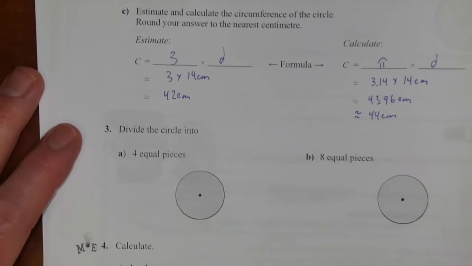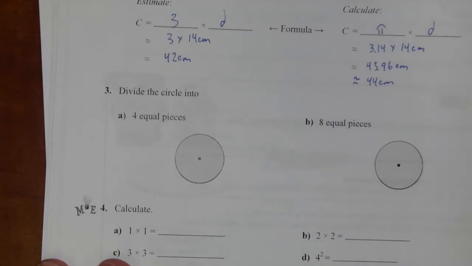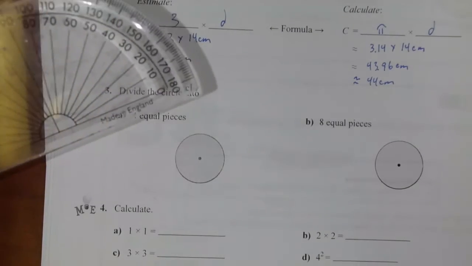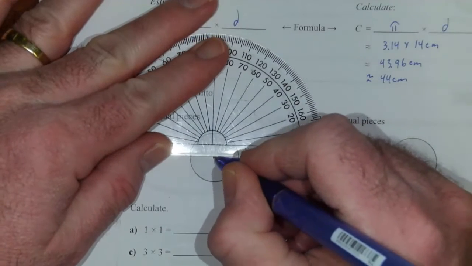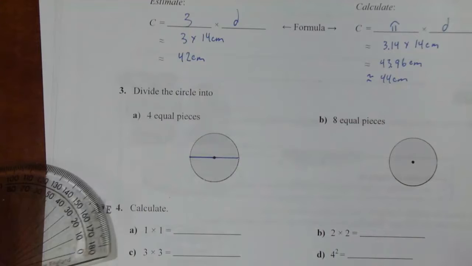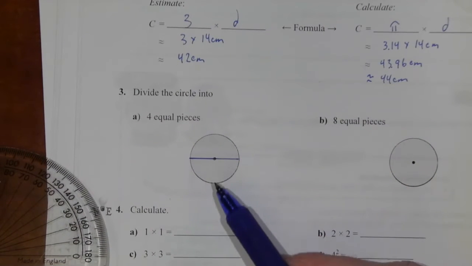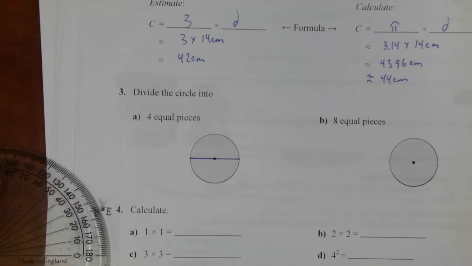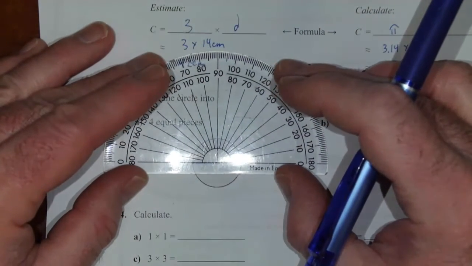Number 3, divide the circle into 4 pieces. Well, to do that, I'm actually going to use my handy dandy protractor. I'm going to start by drawing a line from the middle all the way straight across. Create a diameter. Now, that creates 2 pieces, so I need to cut each of those into half again to get equal pieces.